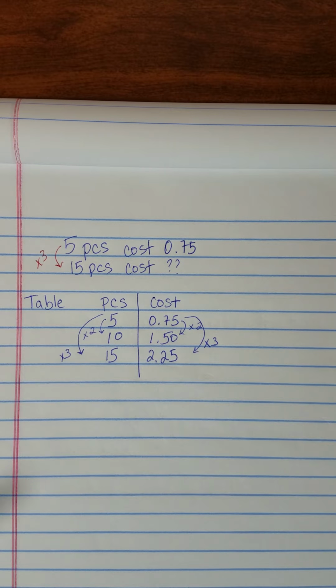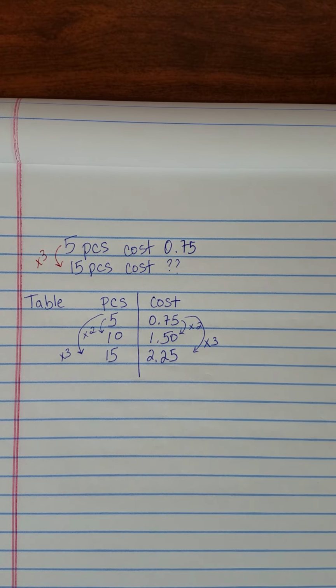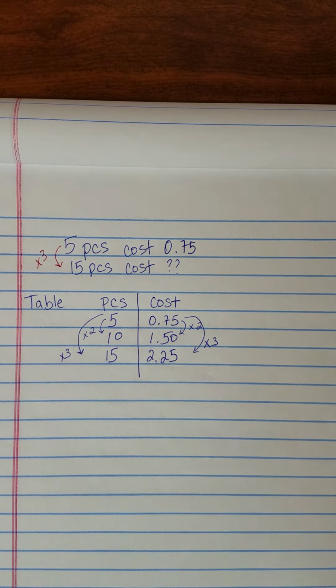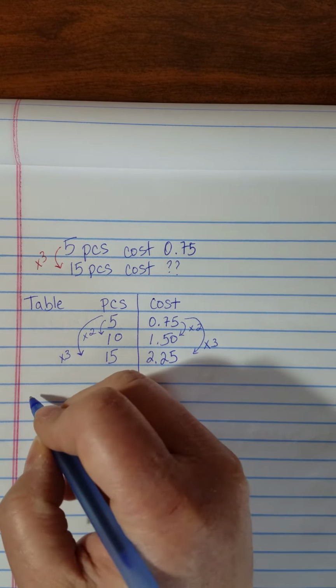Okay? The table is easy and effective here. The numbers are reasonable for us to manage. I don't have to build a really enormous table in order to get to my solution. Again, when we think about our M&M problem, that maybe wouldn't have been the best strategy.